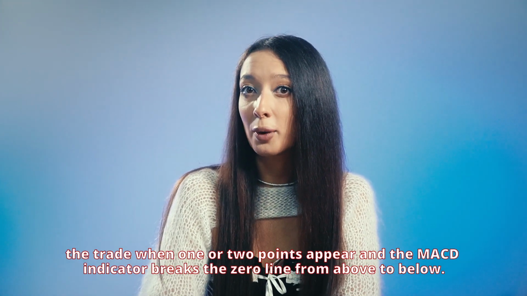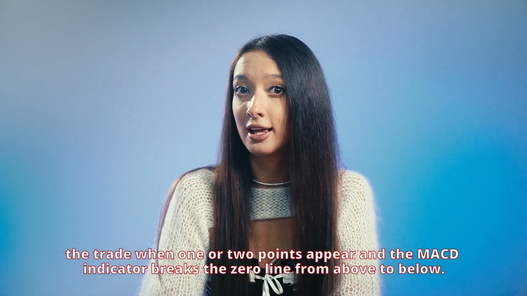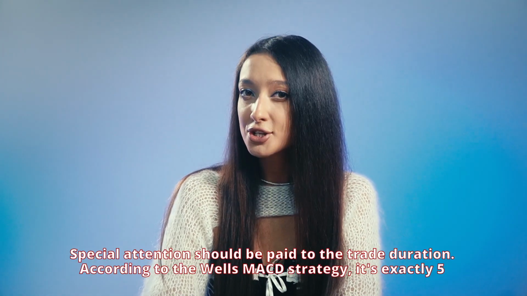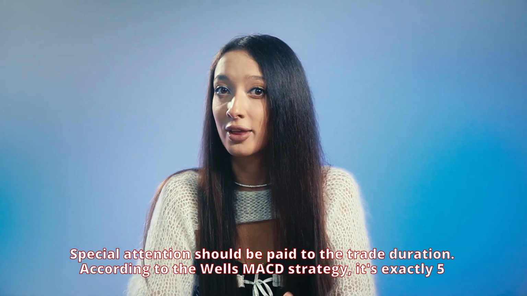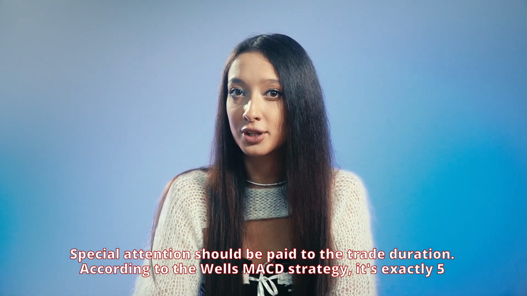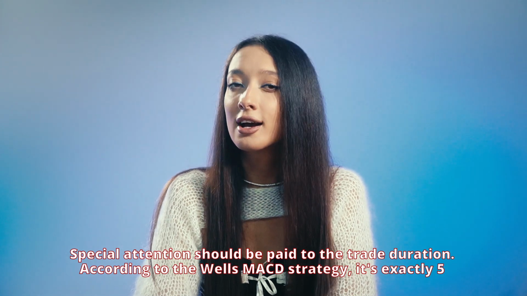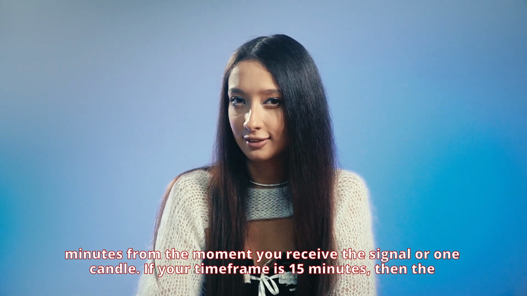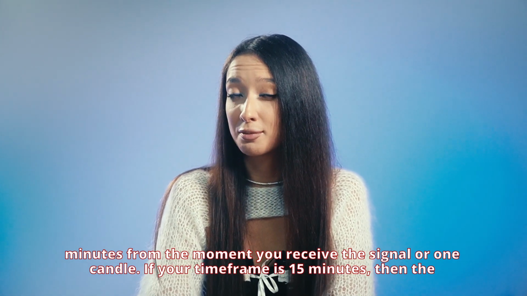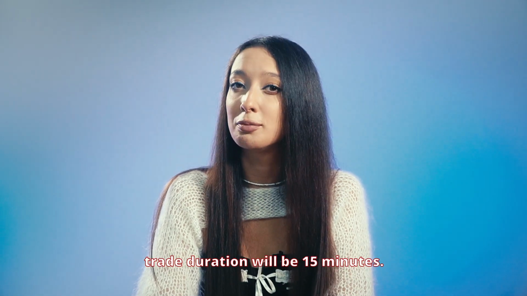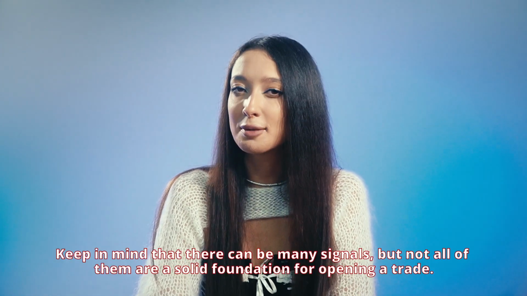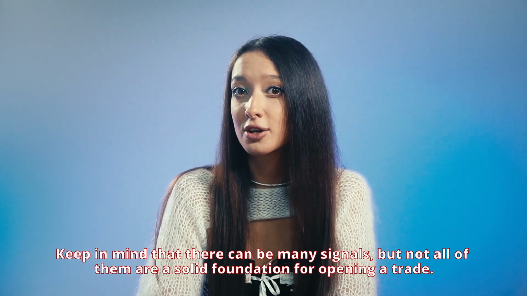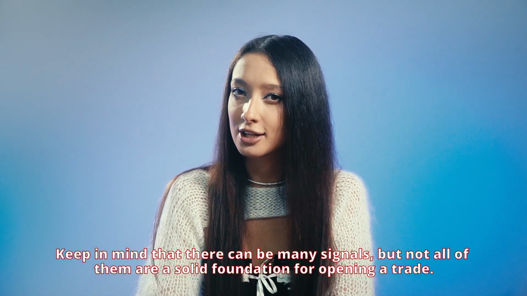You should enter the trend with 1 or 2 points upper and the MACD indicator breaks the zero line from about 2 below. Special attention should be paid to the trend duration. According to the Wells MACD strategy, it's exactly 5 minutes from the moment you resolve the signal, or one candle. If your time frame is 15 minutes, then the trade duration will be 15 minutes. Keep in mind that there can be many signals, but not all of them are sufficient for opening a trade.